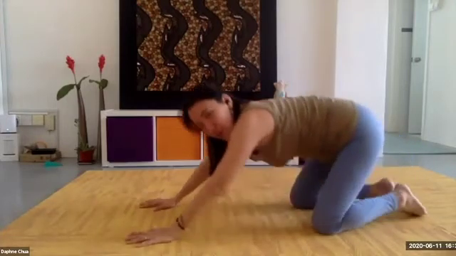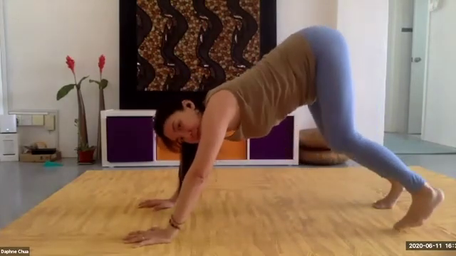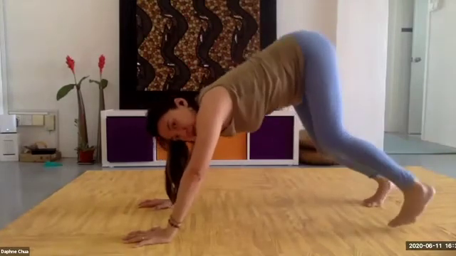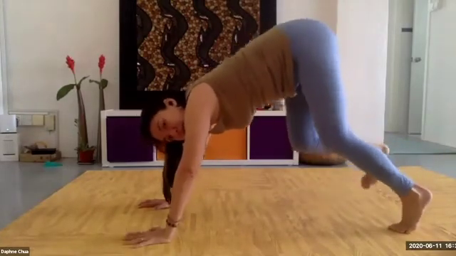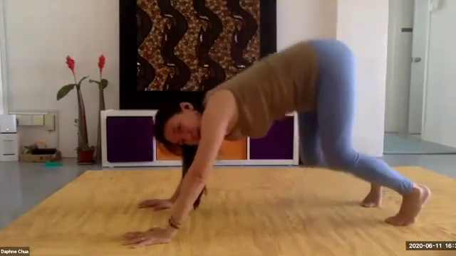Okay. One more round of playing on your hands and your feet. You're going to come back into a downward facing dog pose again. And then I'd like you to just find a little bit more buoyancy through each leg.